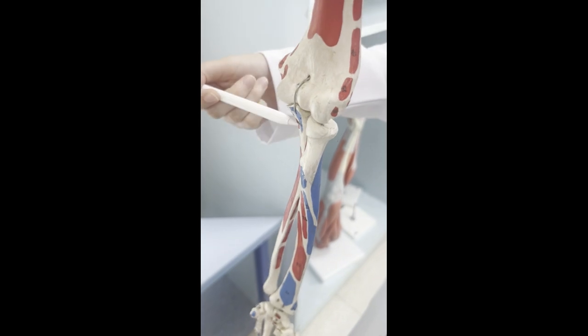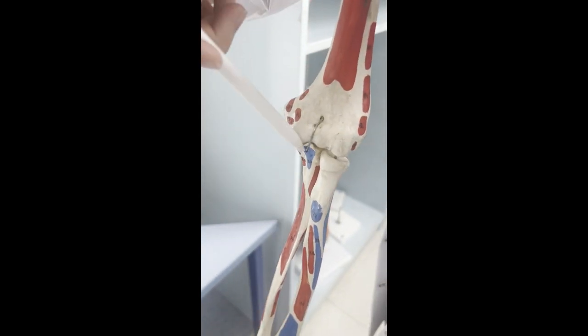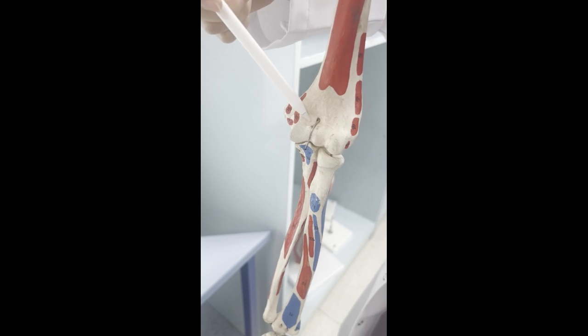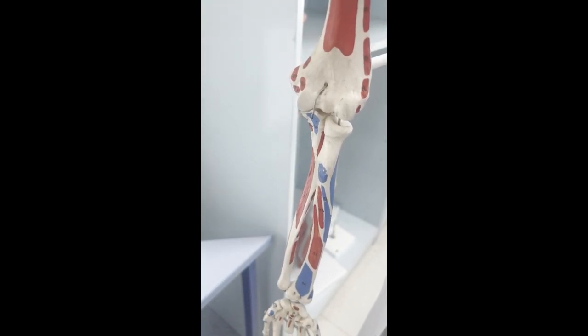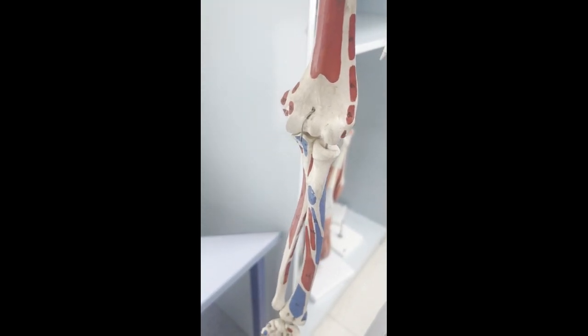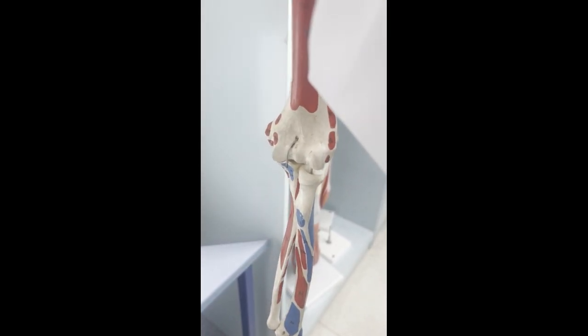This coronoid process will enter into the coronoid fossa during flexion. Now, the olecranon process is always in the olecranon fossa during flexion and extension.